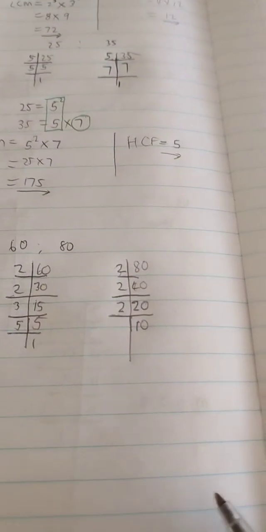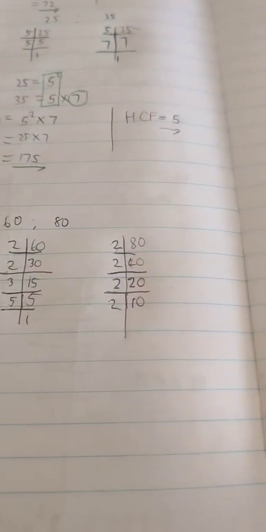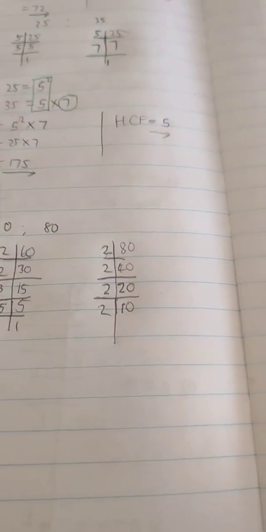Smallest prime number that goes into 10. We're going down. Yes, it's 2. How many times does 2 go into 10? Yes, Chappies. Yes, Natasha. Definitely 2 goes into 10 5 times.